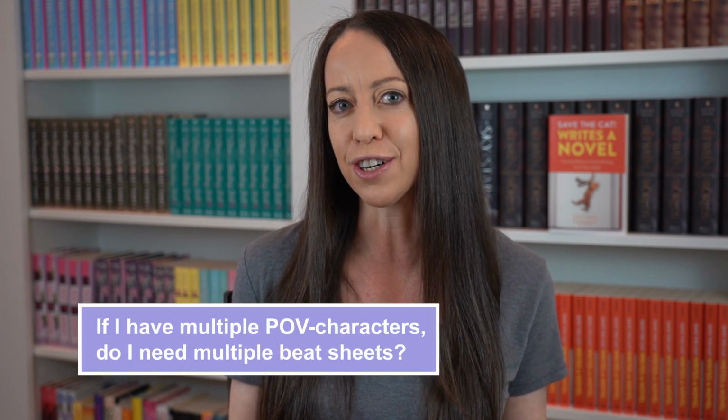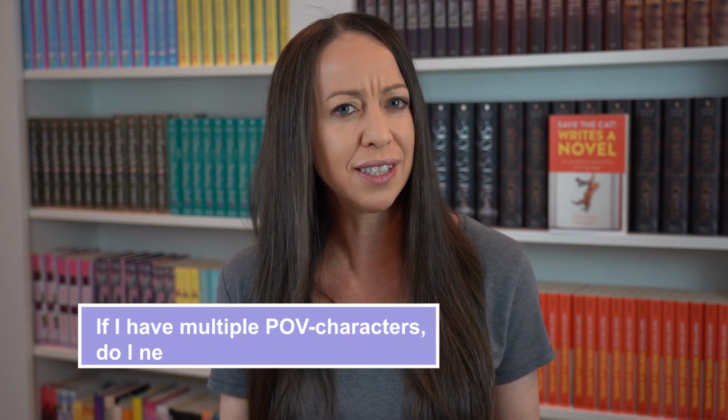Here's a question I get a lot from writers who are using the Save the Cat method to write or revise their novels. If I have multiple point of view characters, do I need multiple beat sheets? The short answer is yes. Let's take a look at that answer in more detail though.